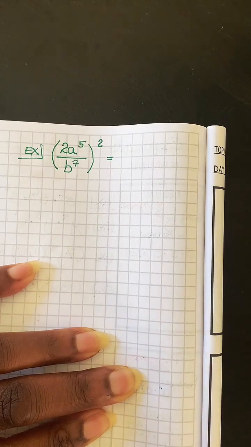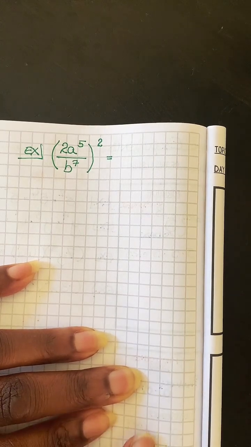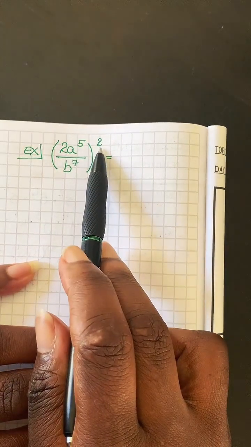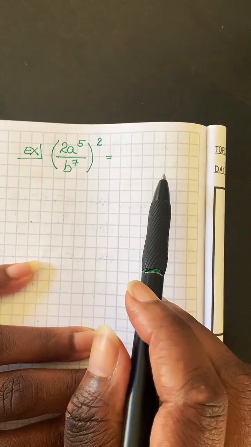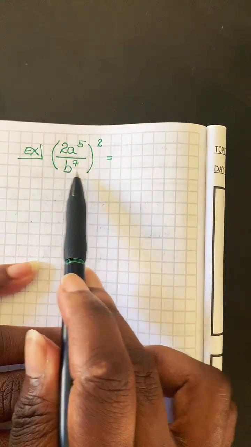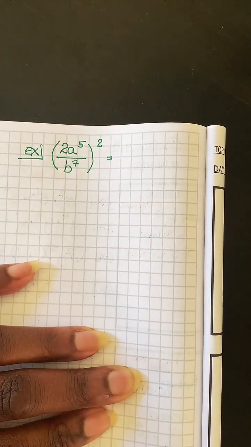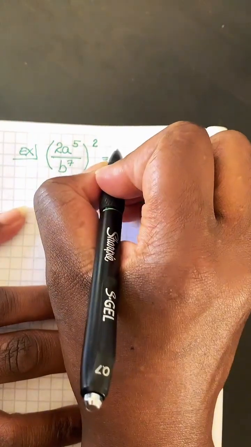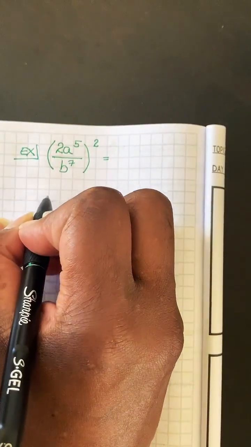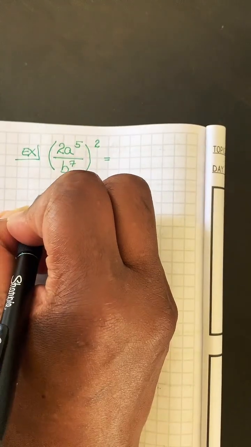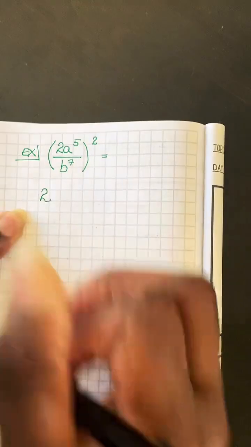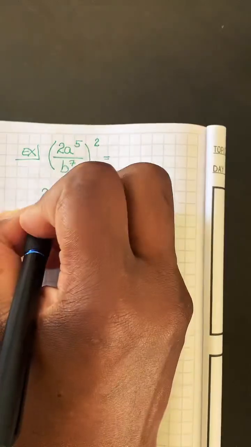Okay, let's take a look. So we have a positive exponent, thank goodness for that. But everything inside of this parenthesis is going to be raised to the 2nd power. So let's do it like this. I'm going to put it down here so we can get some room. That means the 2 is being raised to the 2nd power.